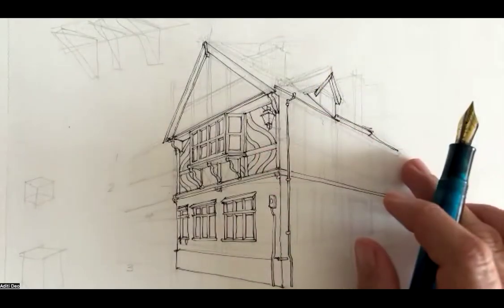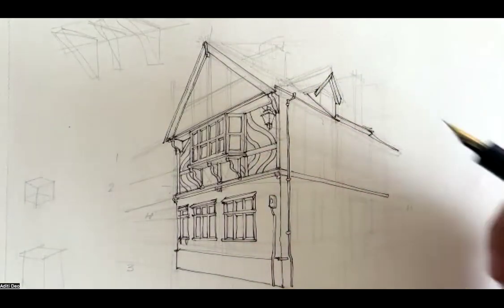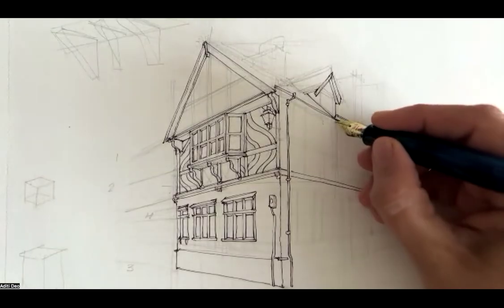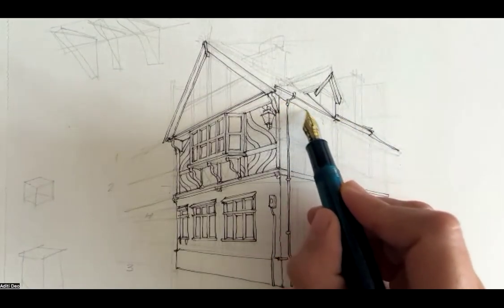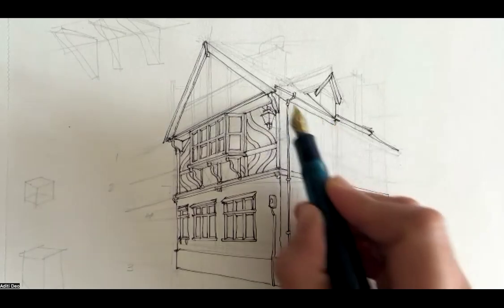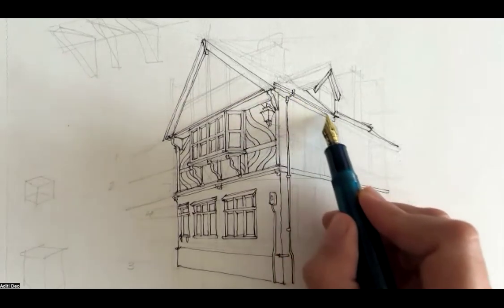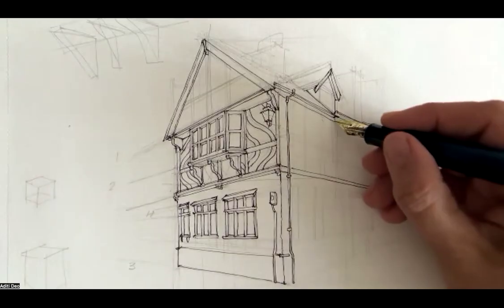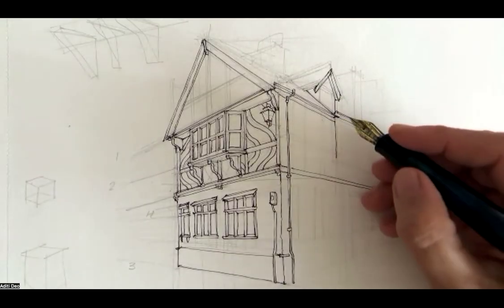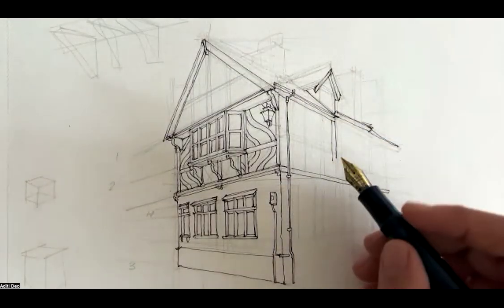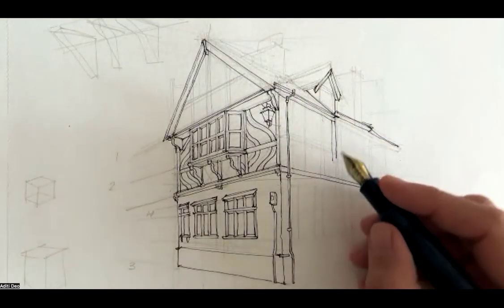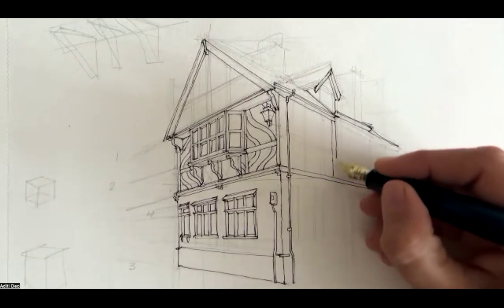Fortunately, we don't have to draw much of the roof beyond this point. Now there is some kind of CCTV camera over here, and I'm totally ignoring that.